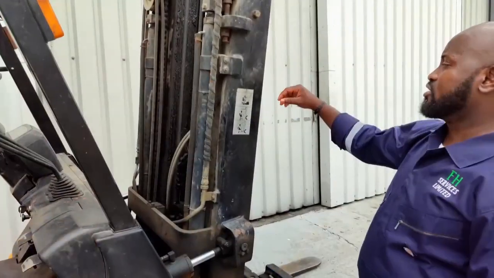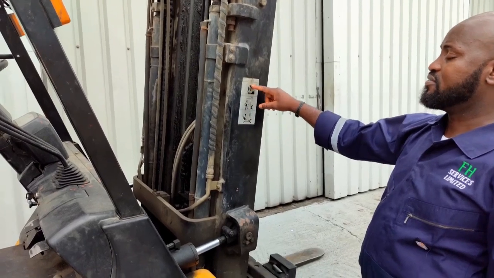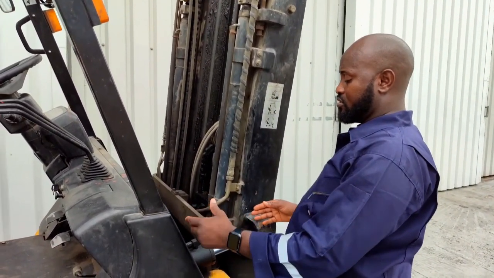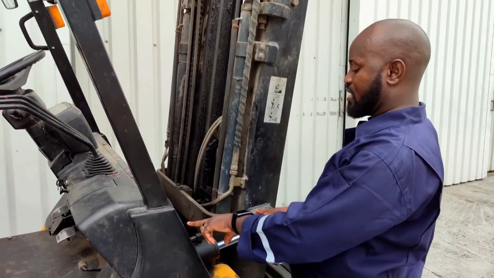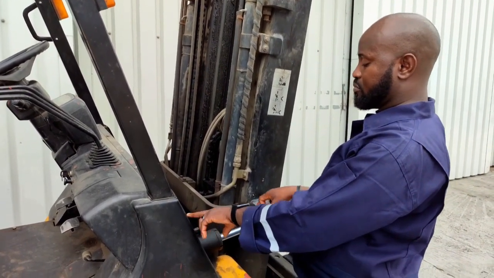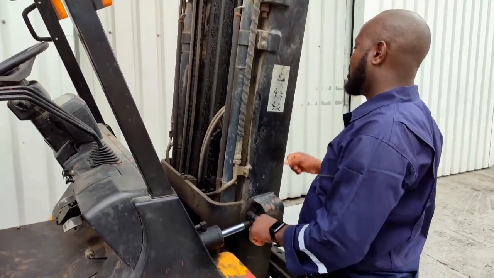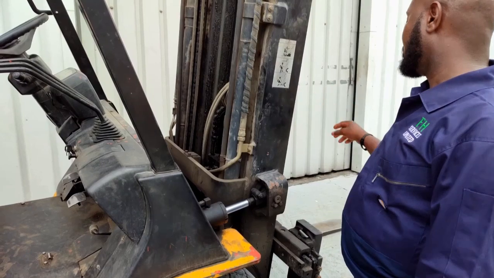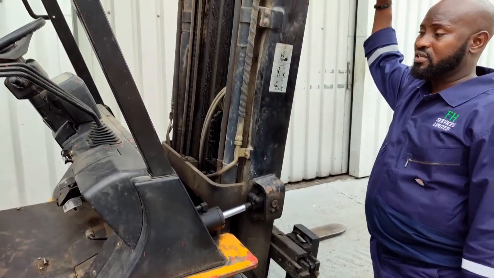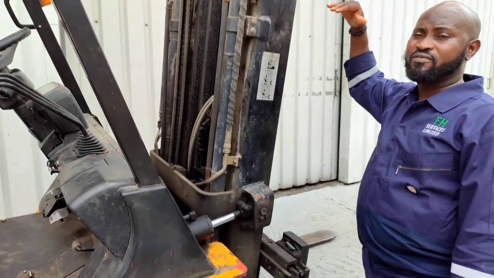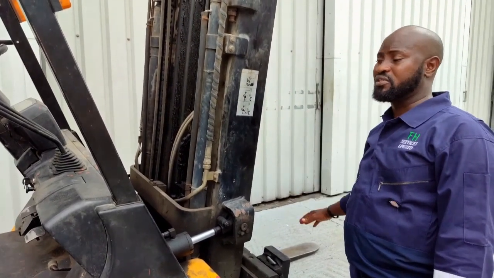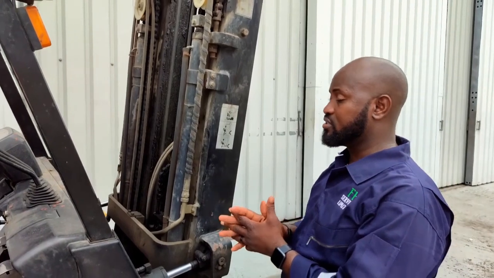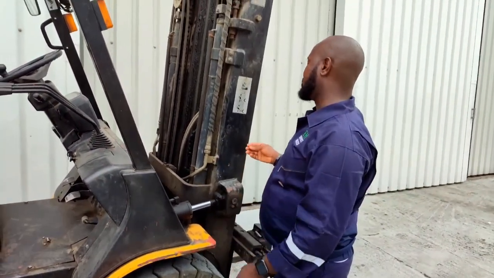Also, I would like to run us through the warning signs that we have here. This first one means that it is not allowed for you to let anybody stand at this point when the machine is operational. Also here, it means that it is not permissible for anybody to stand under a suspended fork. There can be a mechanical failure that will make the fork start coming down, and that can cause a very serious hazard or even death.